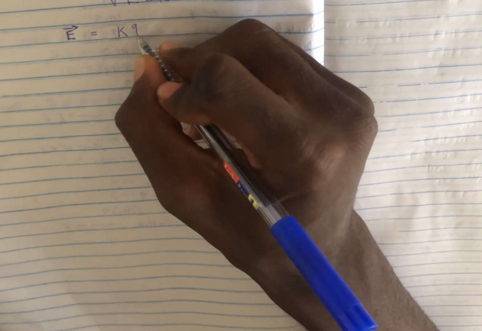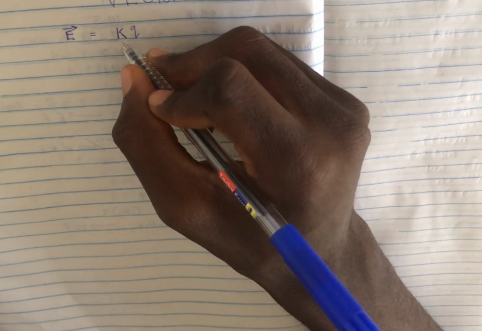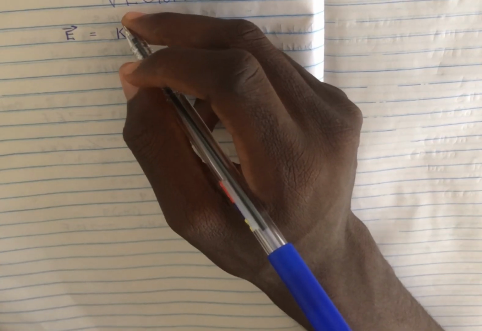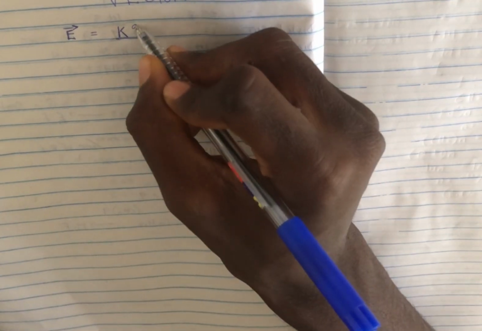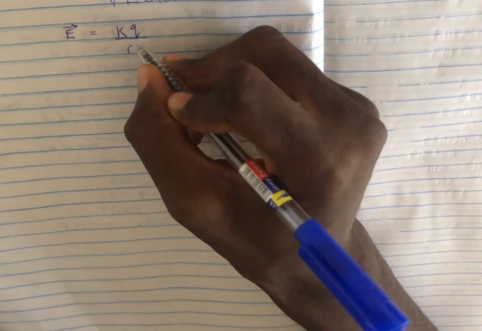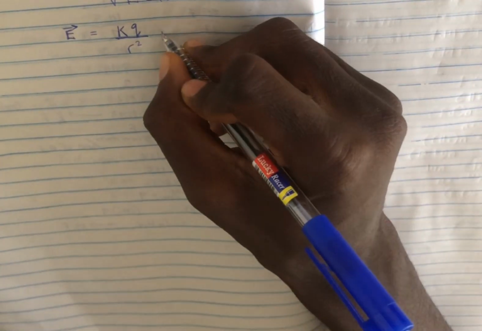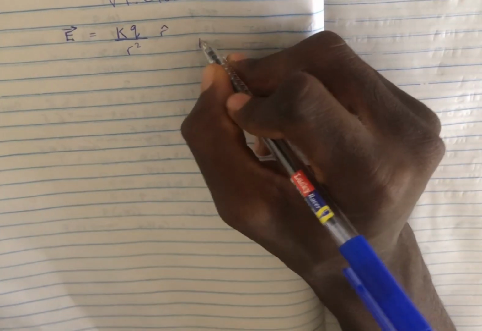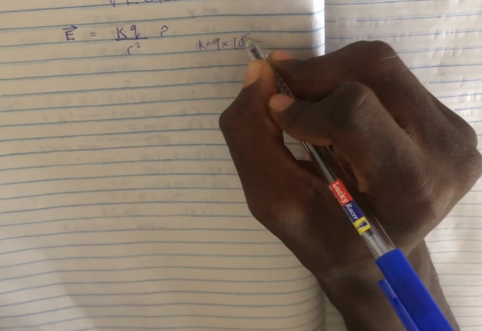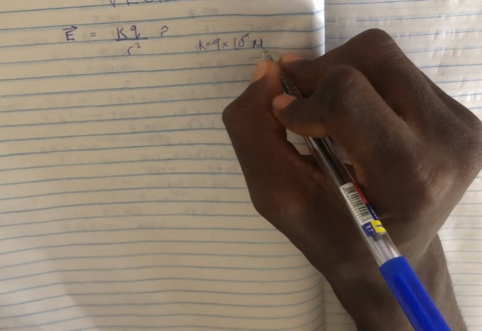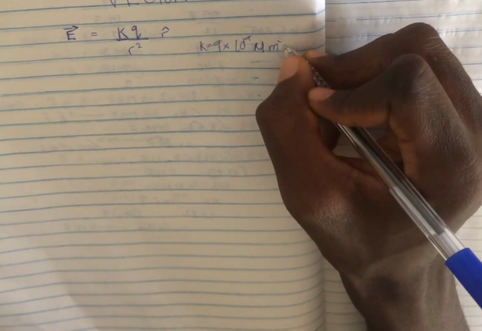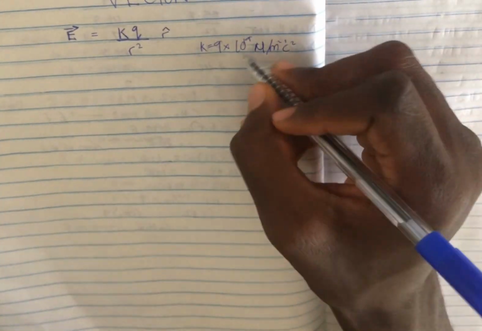KQ. This K is our constant, which is 9 times 10 raised to the power 9. KQ divided by r square and r hat. That's KQ over r square times r hat. So this is the formula for electric field vector, where K is 9 times 10 raised to the power 9 Newton meter square per coulomb square.